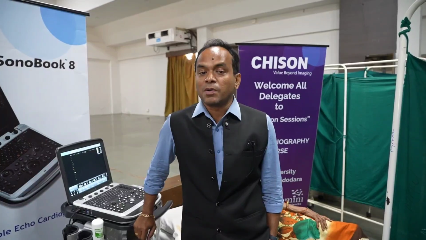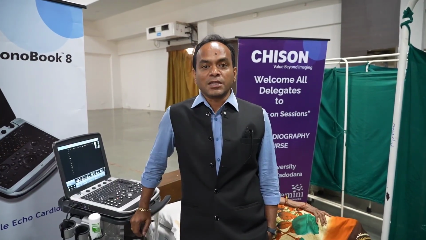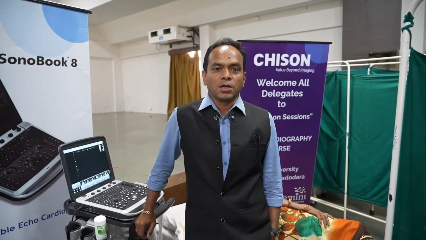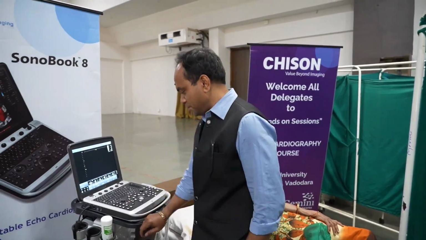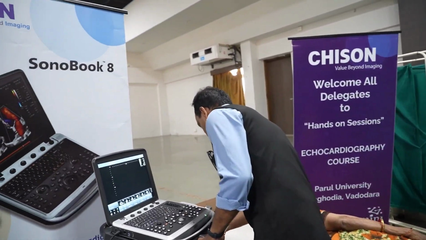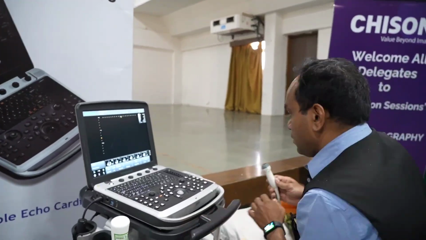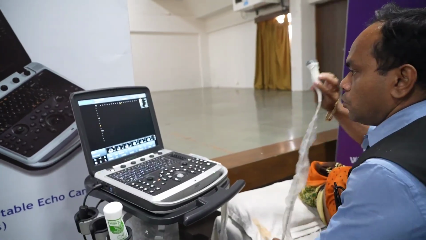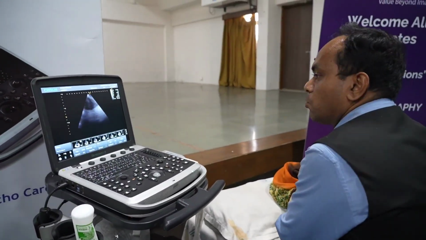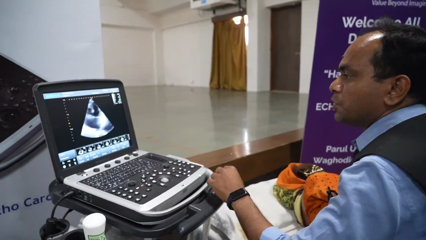So we have this female patient who presented to us with marked breathlessness, although she is okay now, but I just wanted to show you some glimpses of her echocardiographic features that reveal that she has a significant mitral regurgitation. So let us straight away jump to the echocardiographic features. So I will directly go to the 4-chamber view of this patient.